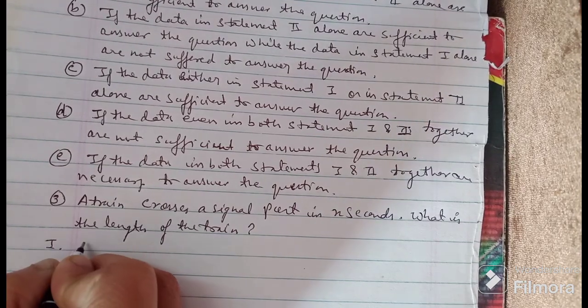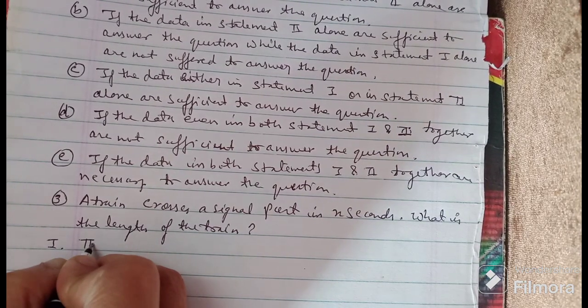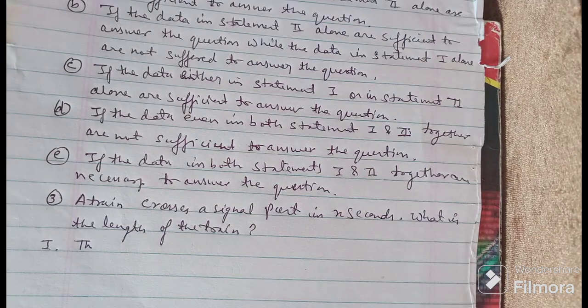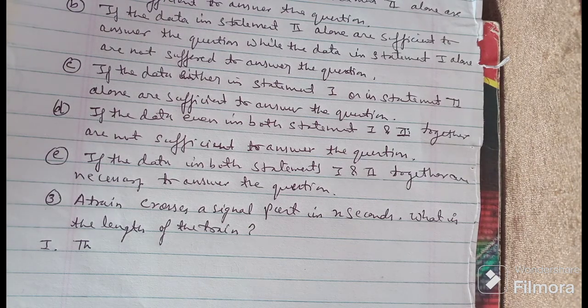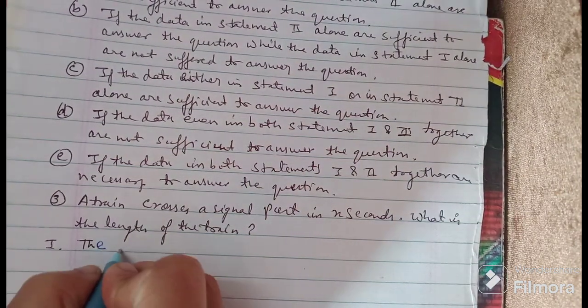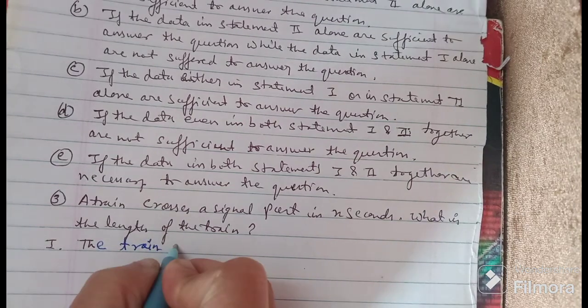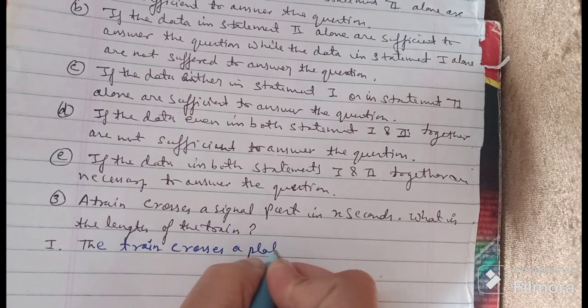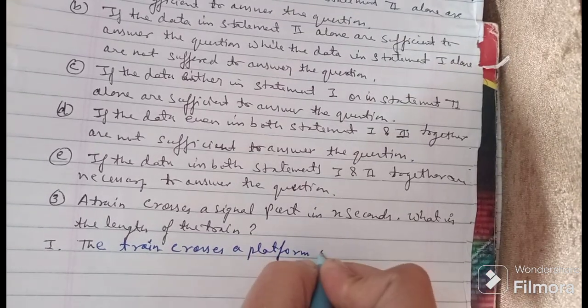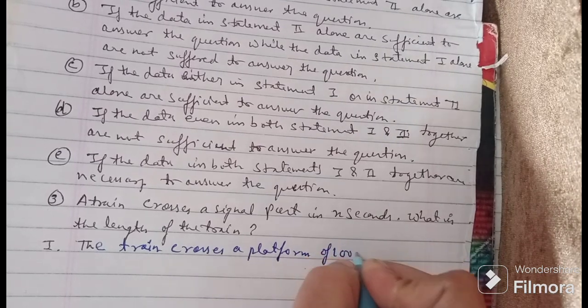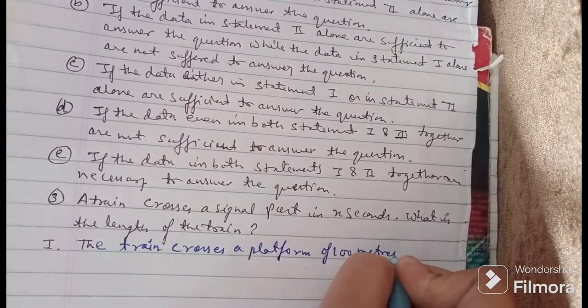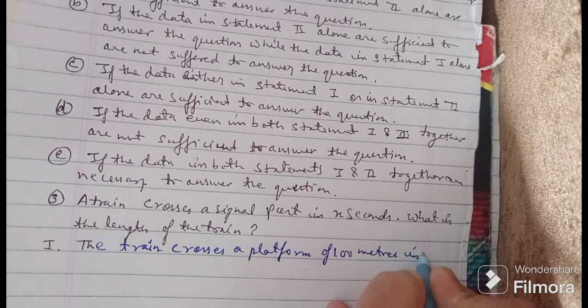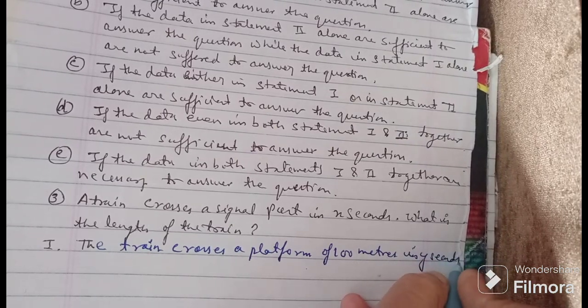Statement 1: the train crosses a platform of 100 meters in y seconds.